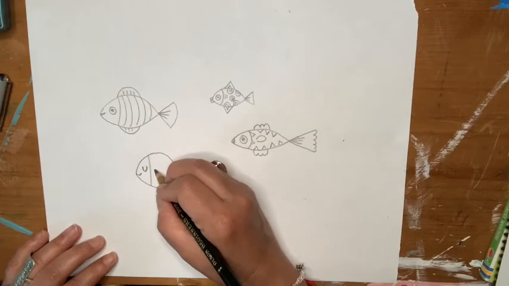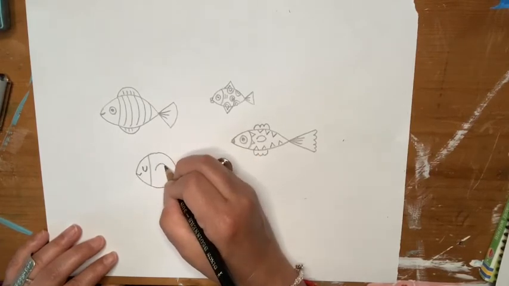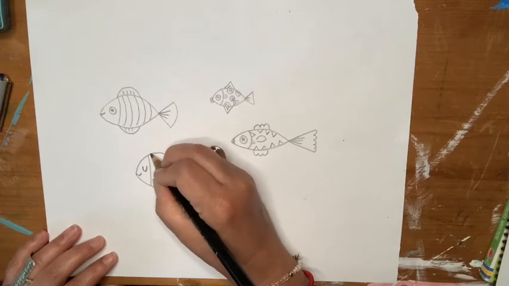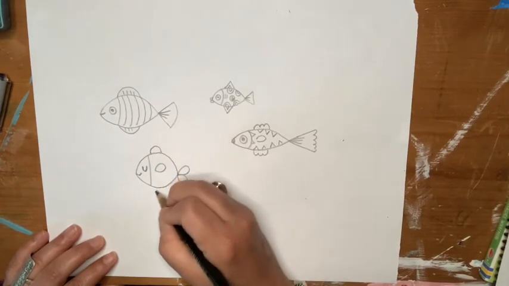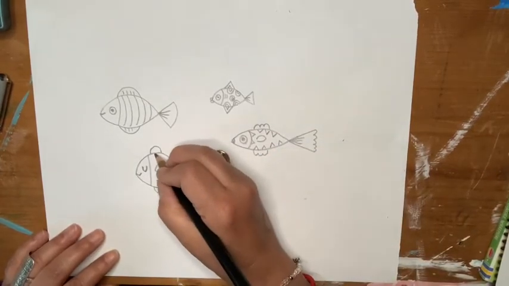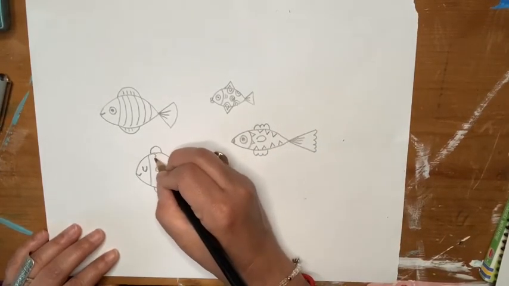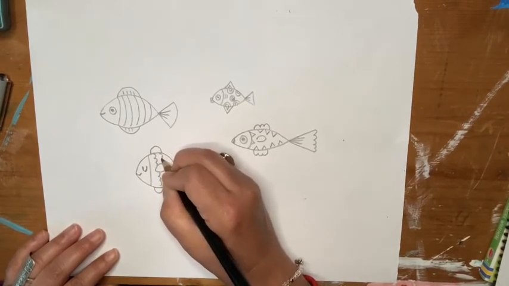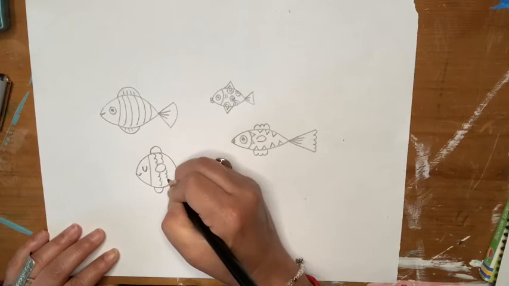And let's do maybe a loopy fin and another loopy one. Lots of curved lines. Maybe I'll do a design like all these beautiful patterns.